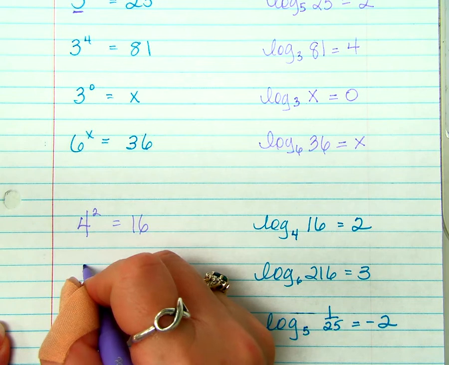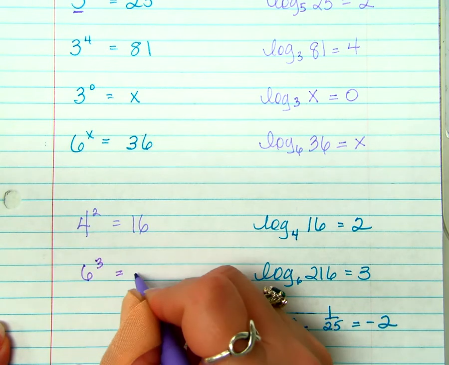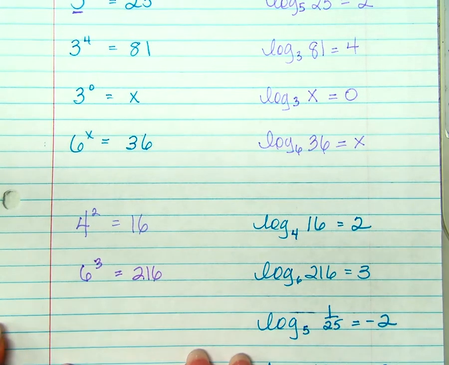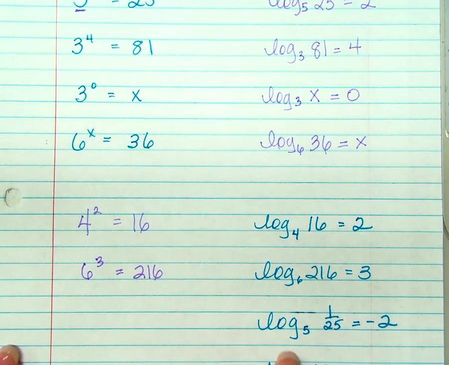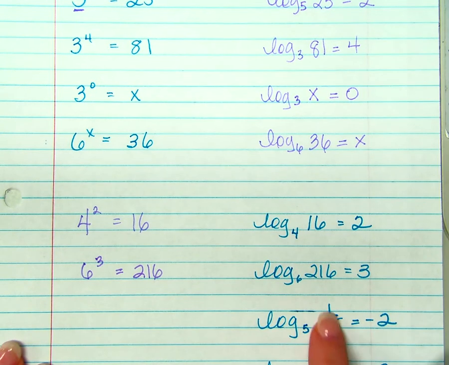Base 6 to the 3rd power equals 216. Is that right? Is 6 to the 3rd power 216? Yeah, absolutely. I did have to throw you a curveball, didn't I? I had to put a fraction in there. It doesn't mean I'm mad at you. It means I want you to know how to do it.